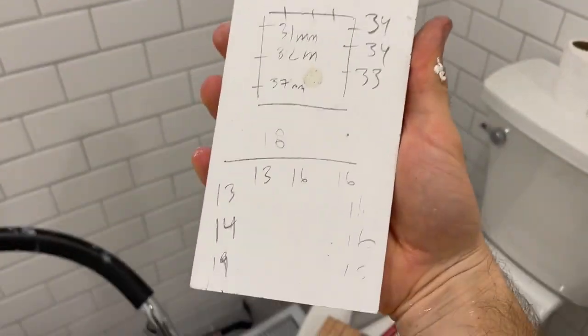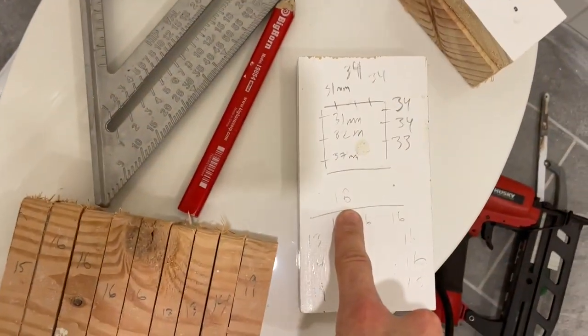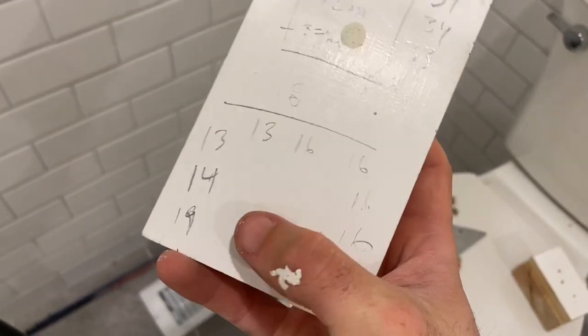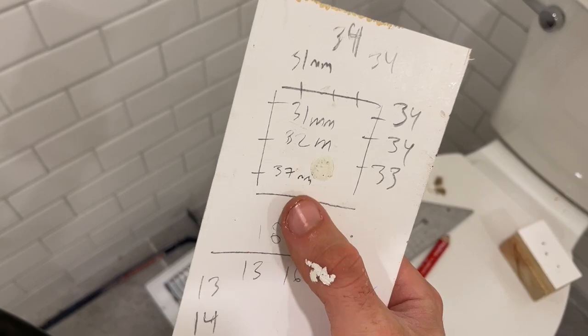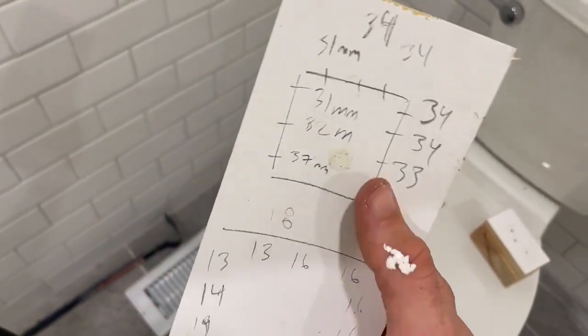And so on. I just drew a little picture like this, and I measured the thickness of the board, which in this case for me was 18. With all that information, I just subtracted 18 from 37 to get 19, 32 minus 18 to get 14, and so on.